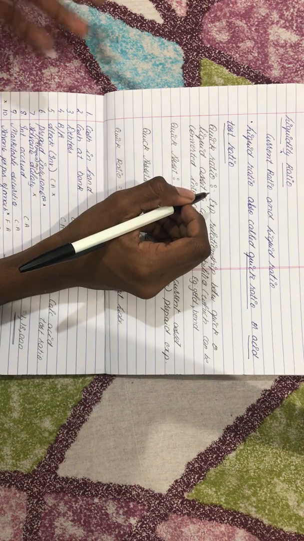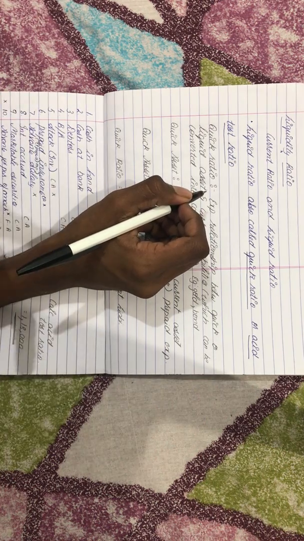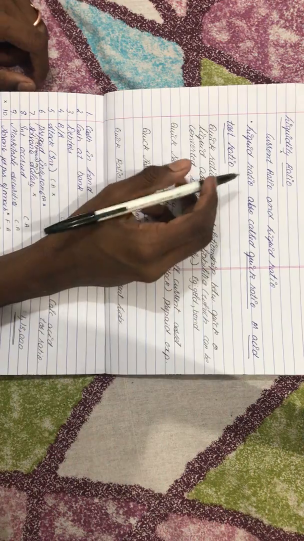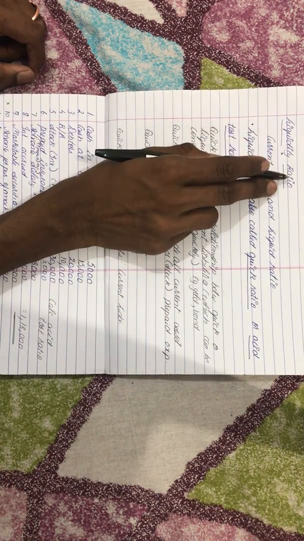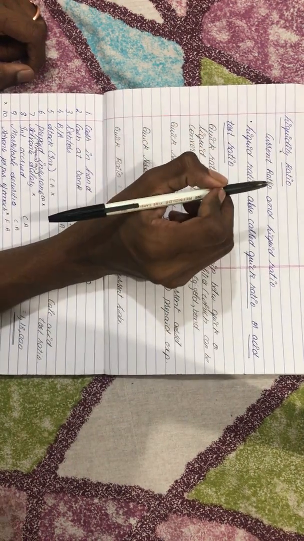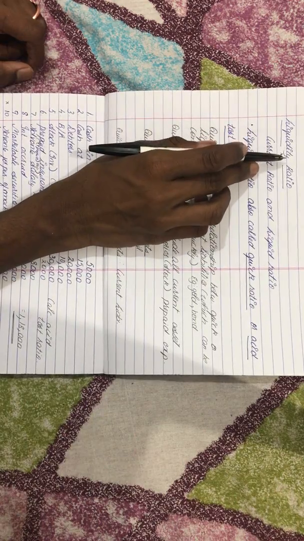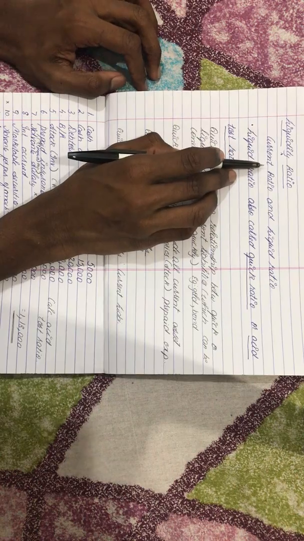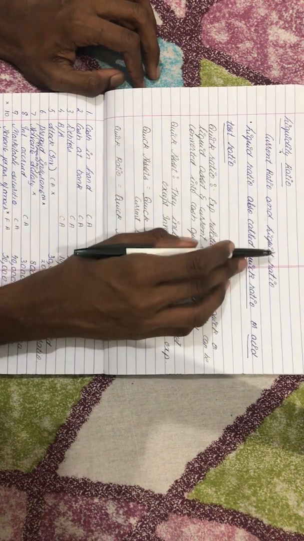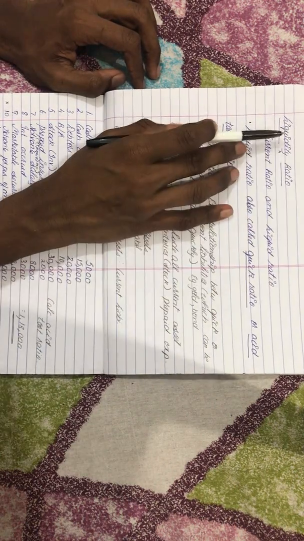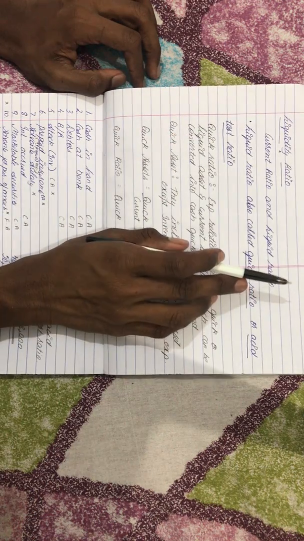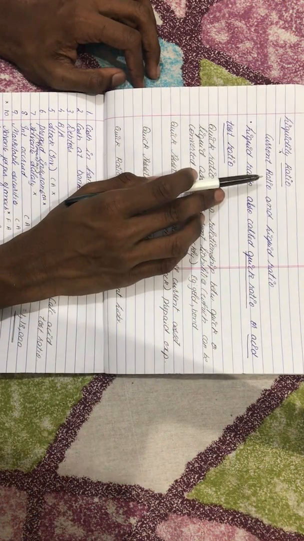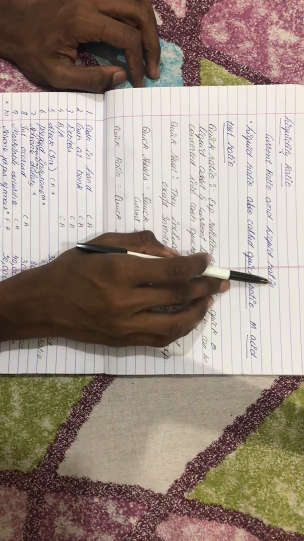So today in this accounts video, the main important concept we'll be discussing is liquidity ratio. It's very important to note that liquidity ratio is divided into two parts. The first one is current ratio, and then liquid ratio.